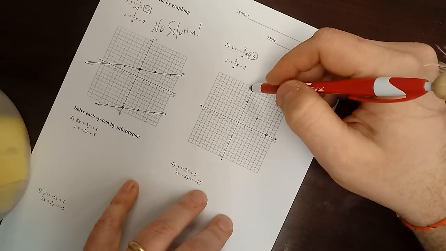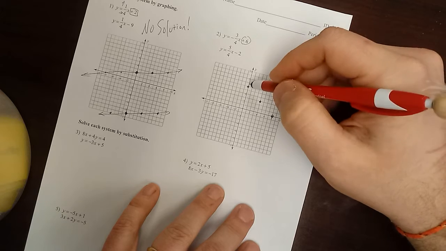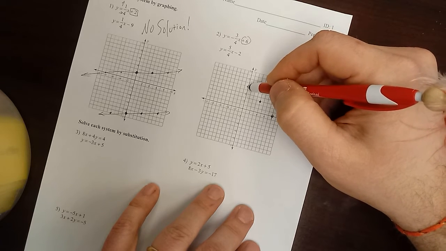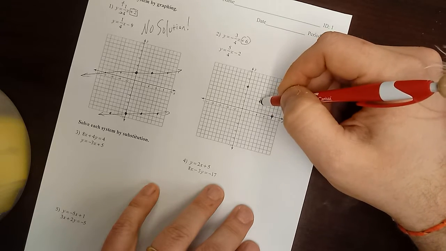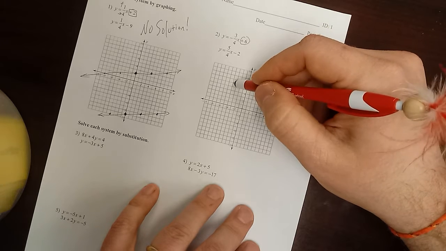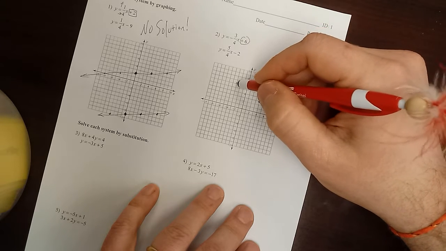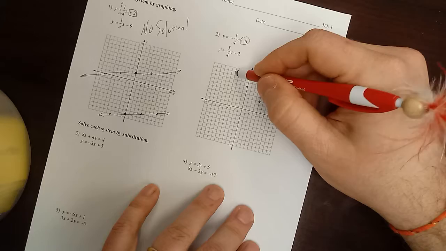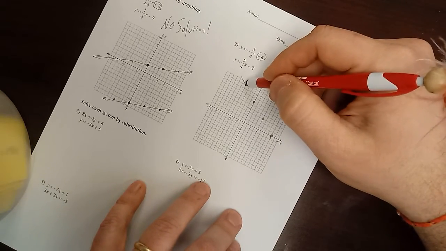And again, I'm not trying to be mean to anybody. 1, 2, 3. So I went down 3 and over 4, so I can always go backwards 4 and up 3, right? Just reverse. And graph my first line.